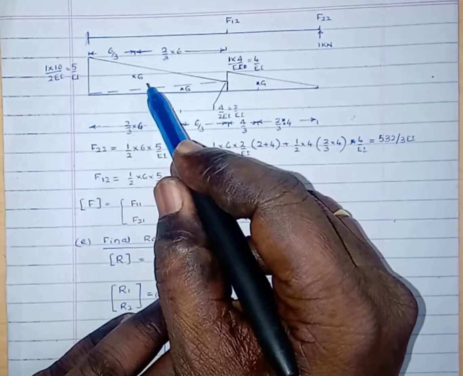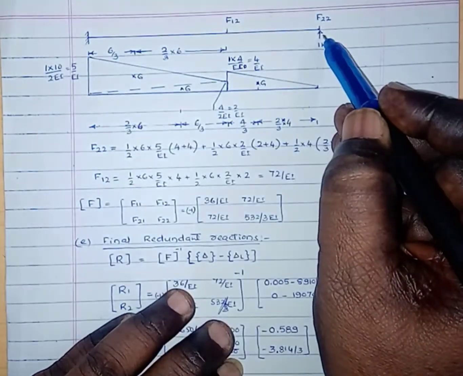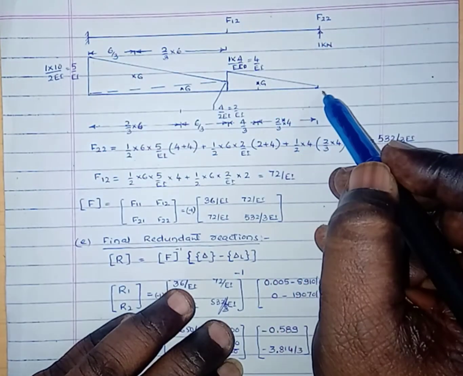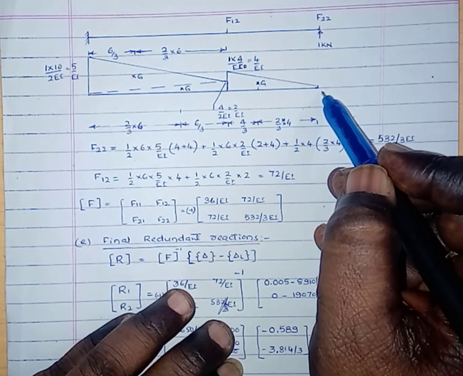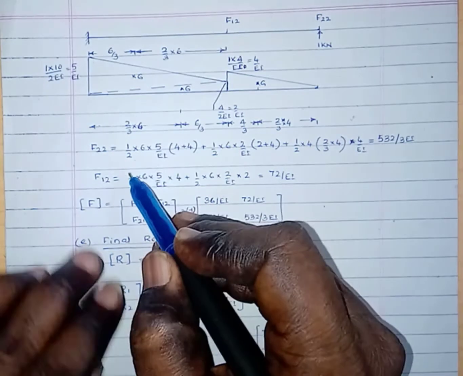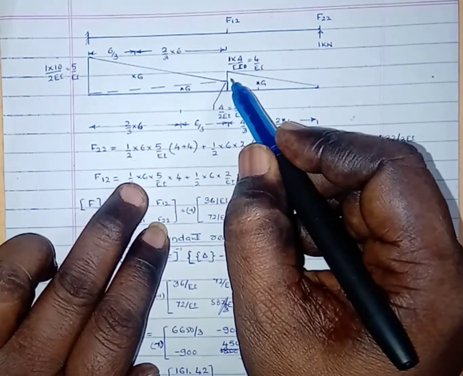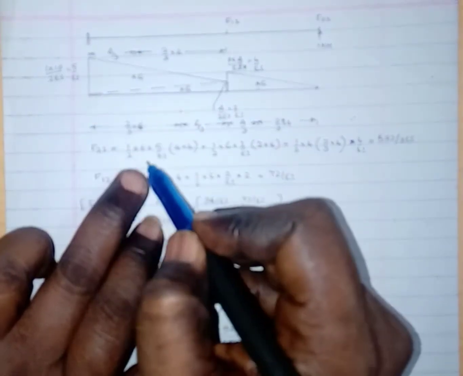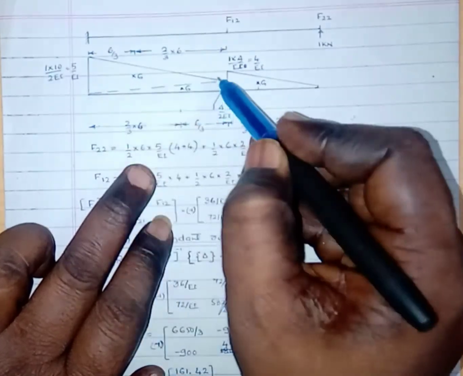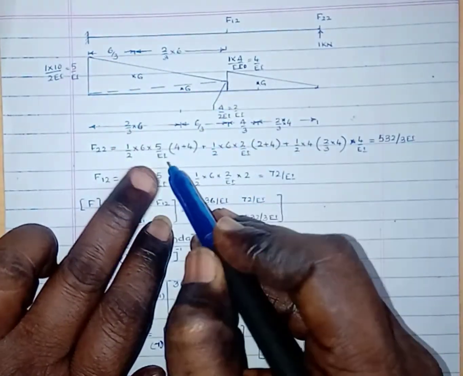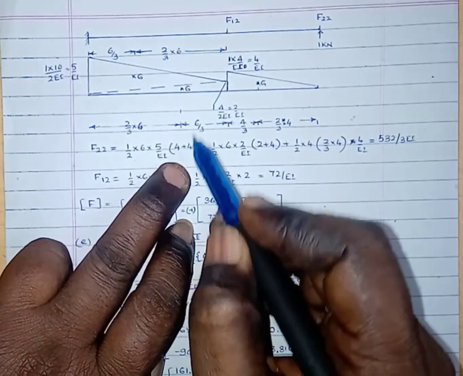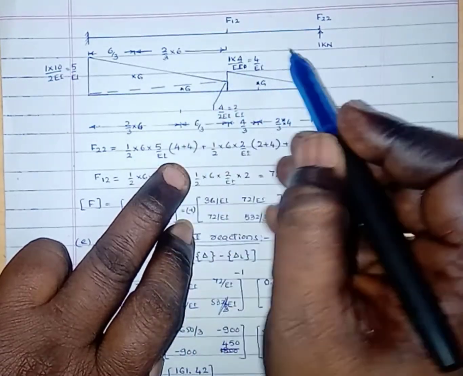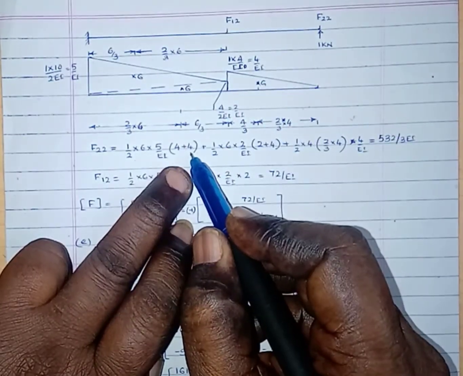total area between A and C about coordinate 2. That one is F22 equals, first we have to calculate half of the base width into 5 by EI for this triangle, the centroidal distance is 2/3 of 6 plus 4, that is 4 plus 4.